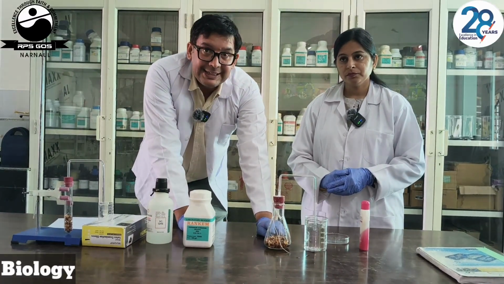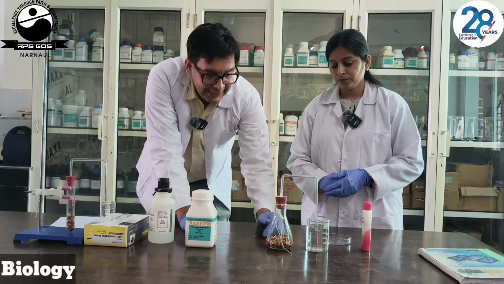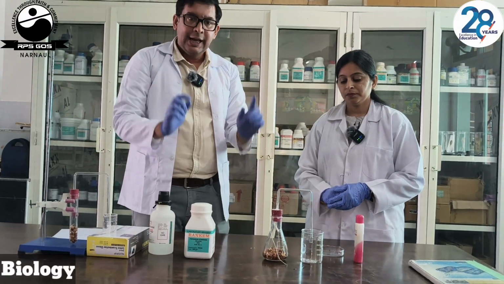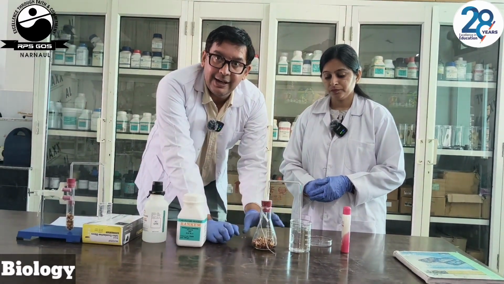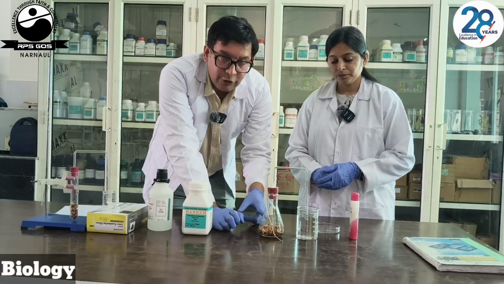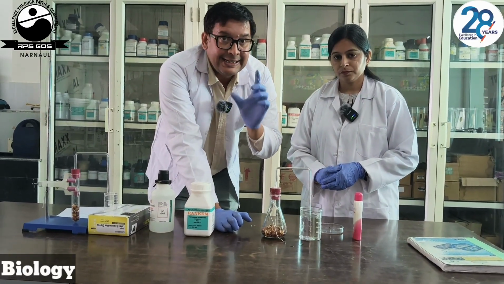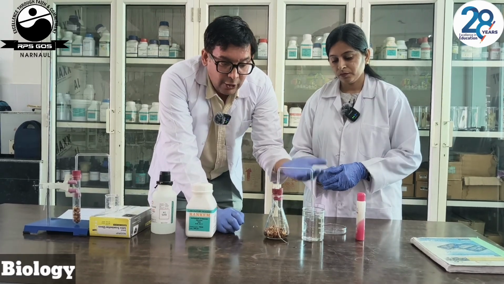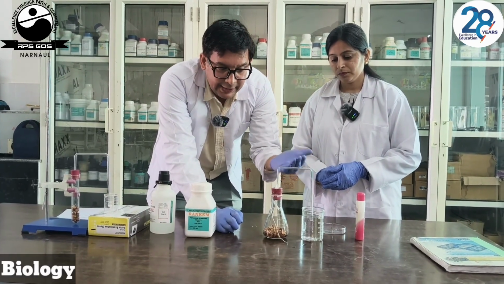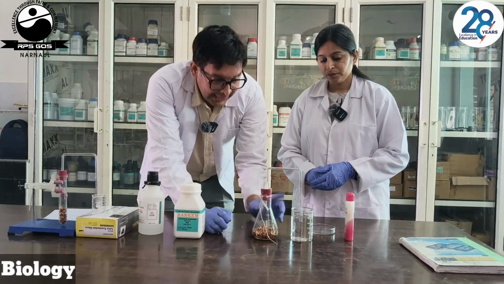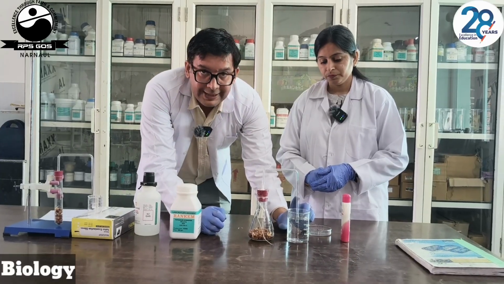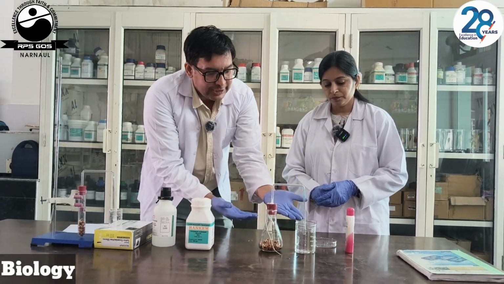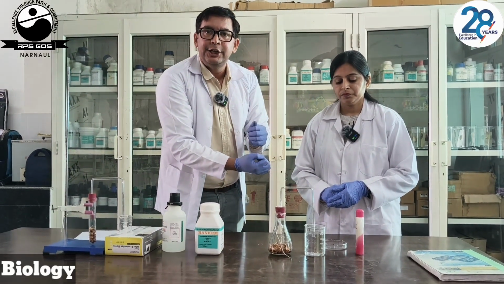The germinating seeds will produce CO2 and this CO2 is being absorbed by the KOH pellets. Now, for the remaining air, we know very well that for germination, air or oxygen is needed. And this oxygen or air will be coming to the flask. Now, it will create a vacuum in this delivery tube. To fill up that gap, the water level will rise in the delivery tube.